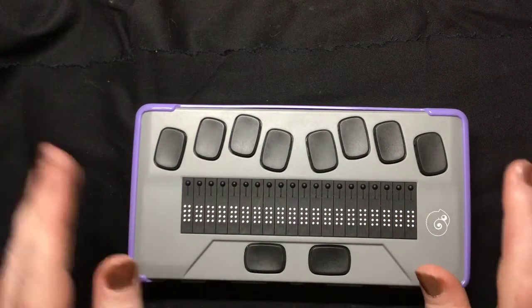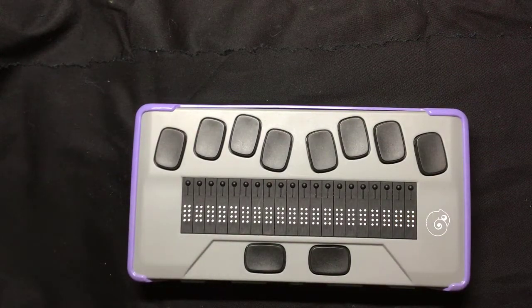That should help get you started on the menus and the file manager. Aside from that, I think we're good.